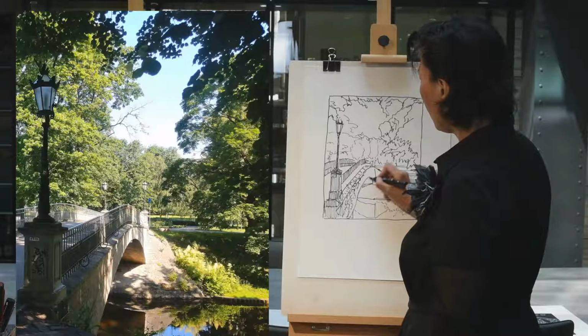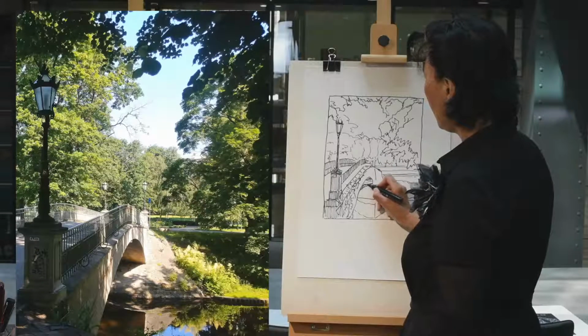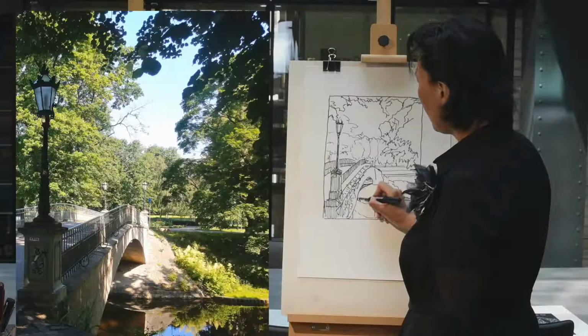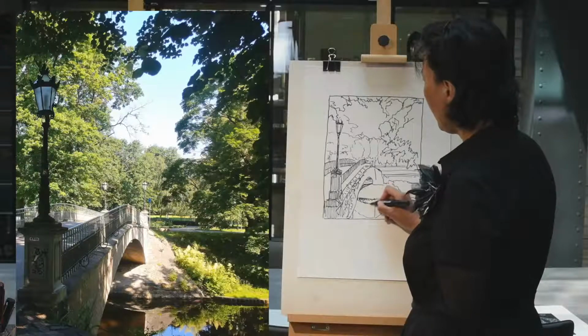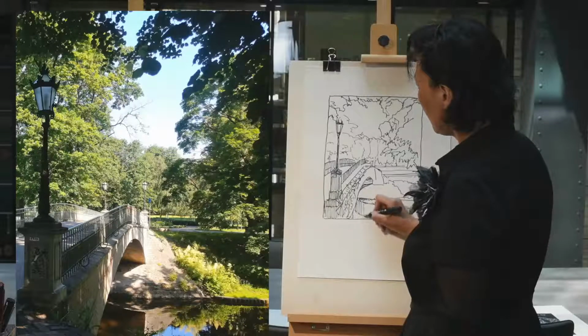And this part, and the bridge, this part, also some active, but this main part, you can use like this.